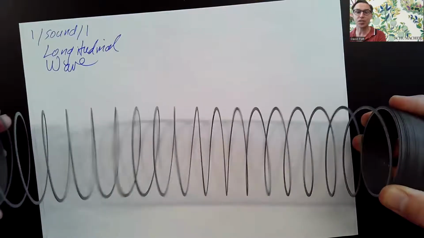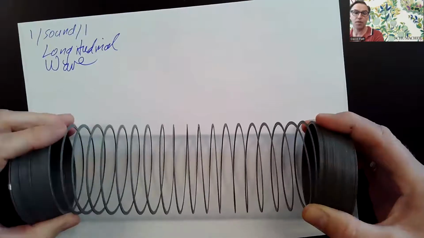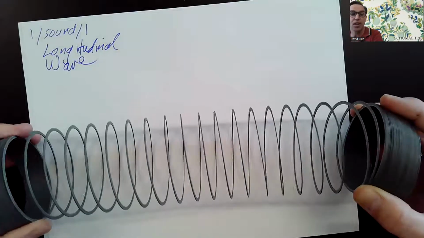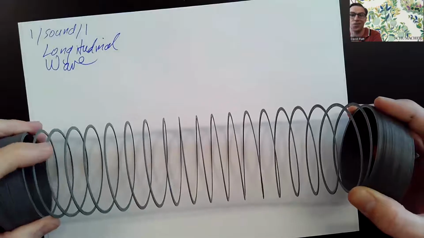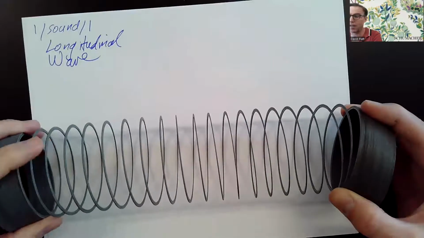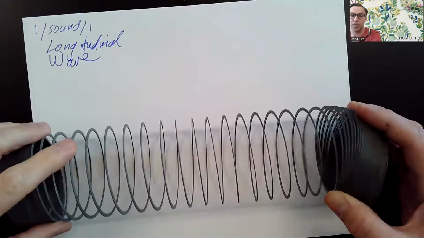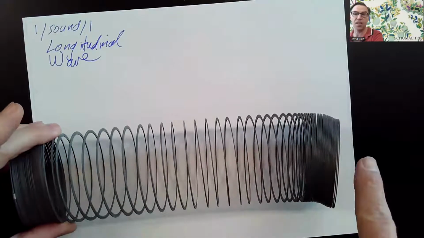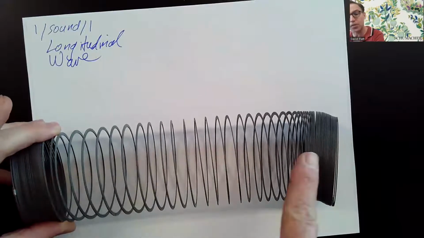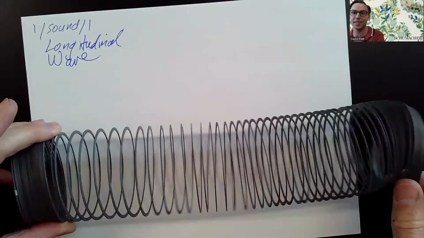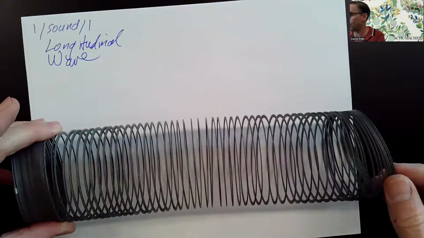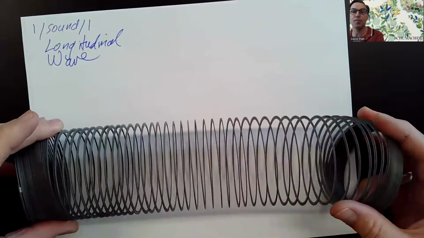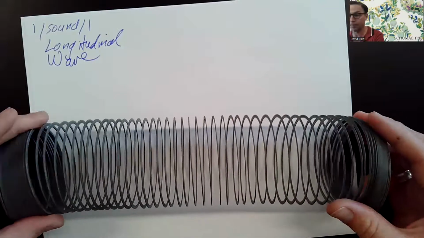Now as the energy goes from left over here across to the right, there is no piece of metal, there is not a single atom of metal that goes all the way from here across to here. The thing that propagates or travels is not the metal. The thing that propagates is the energy.